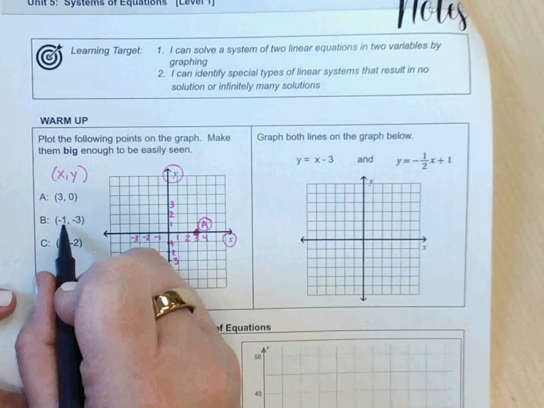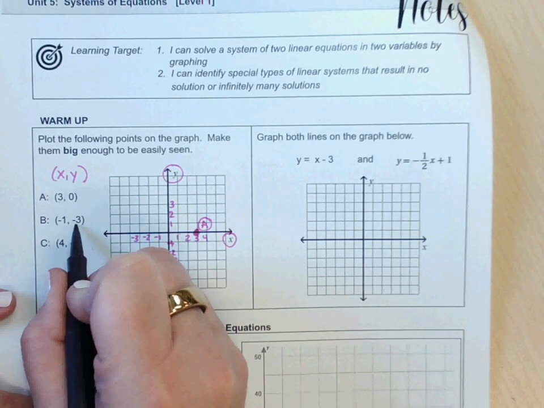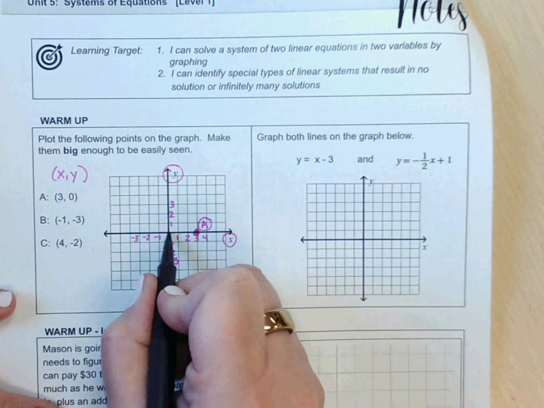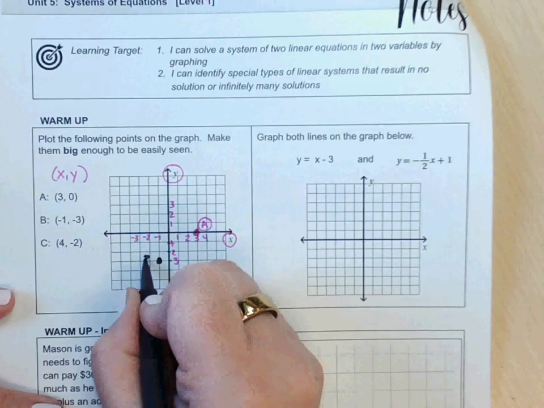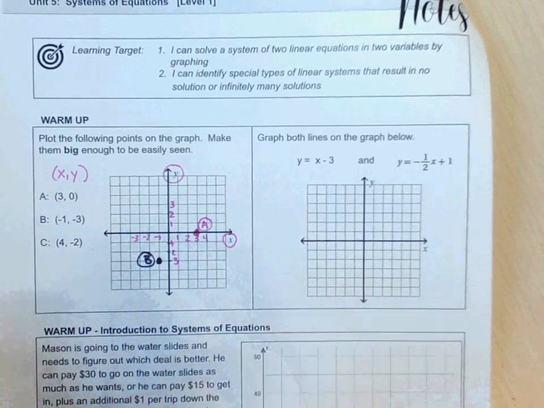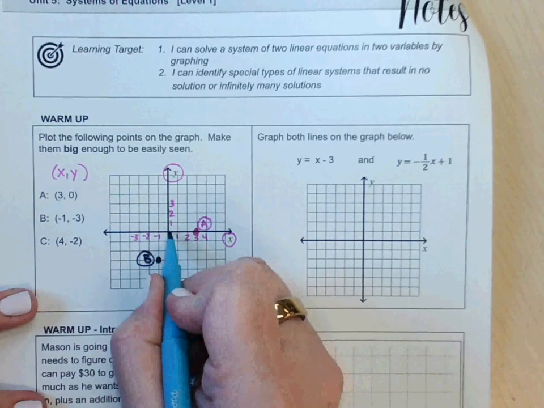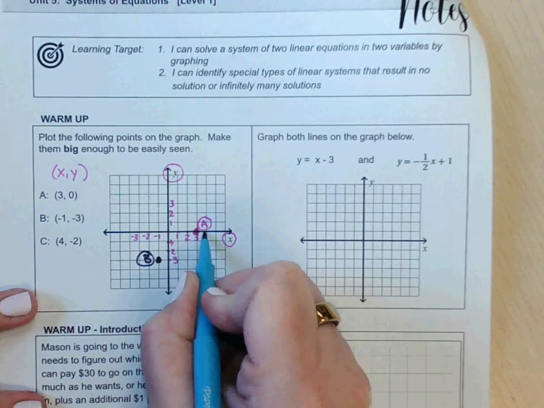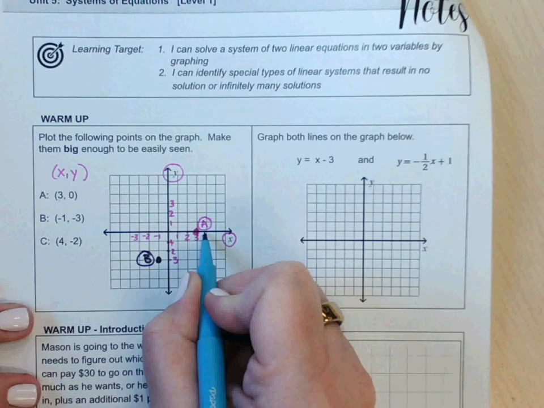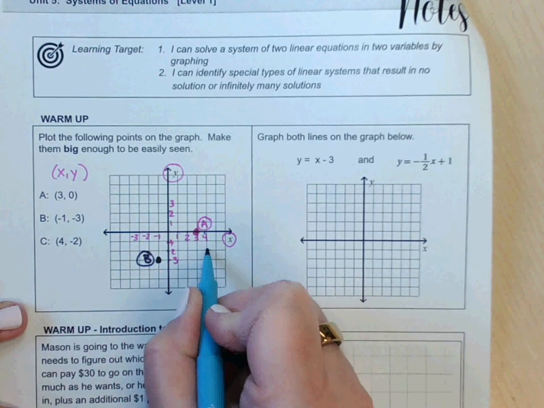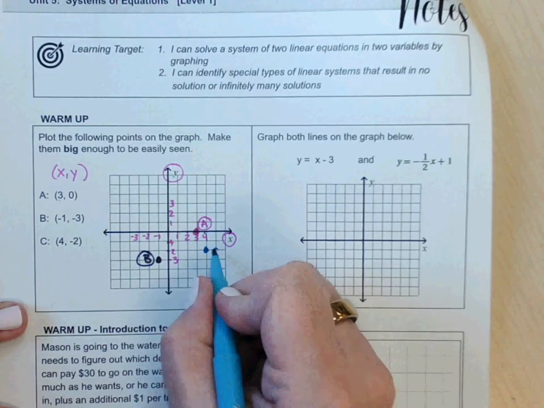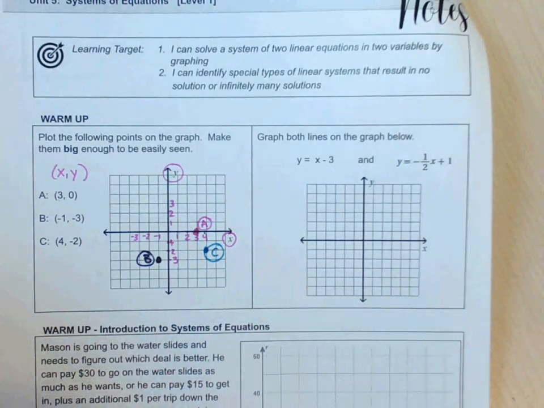The next one is negative 1 on the x, negative 3 on the y. Negative 1 on the x, and then down 3 on the y. And then finally, positive 4 on the x, so 1, 2, 3, 4, and then negative 2 on the y-axis. Like I said, positive 4 on the x, negative 2 on the y. So those are the 3 points. If you made a mistake, please fix that.